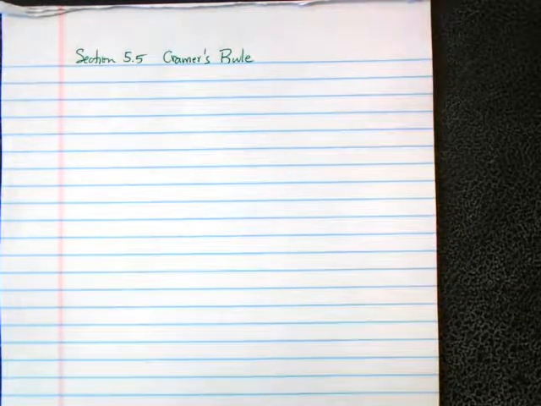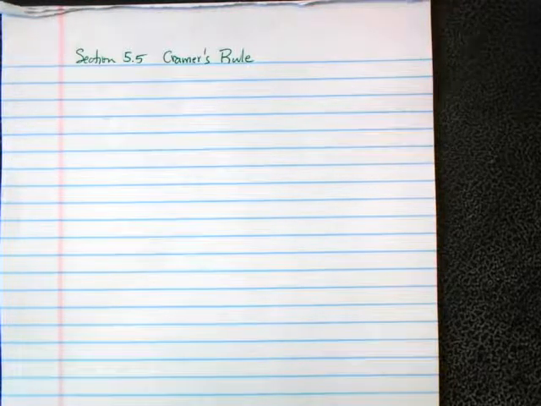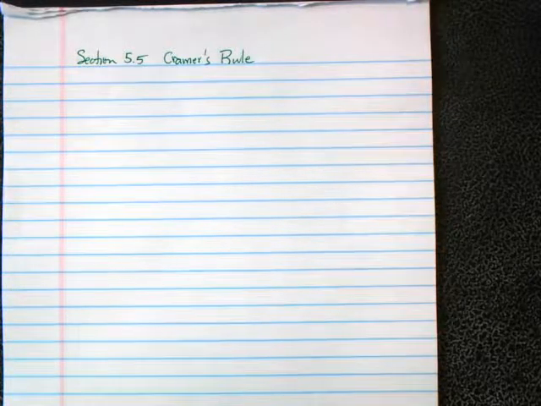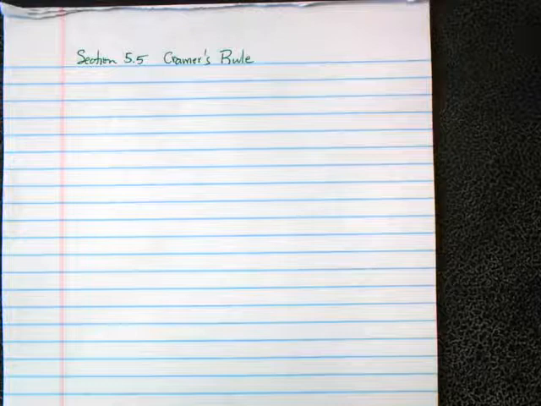So far, we have learned 3 different ways to solve systems of equations. What are our 3 different ways? Substitution, addition, and graphing. Those are our 3 ways. Today we're going to learn a 4th way. And the 4th way is called Cramer's rule. Let's do that in a second.